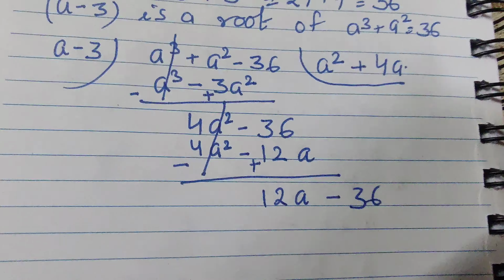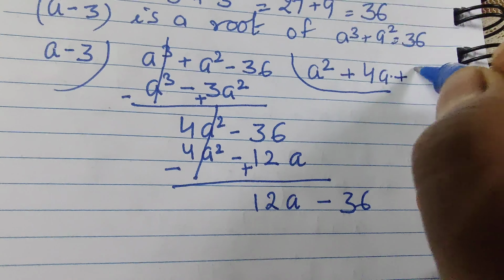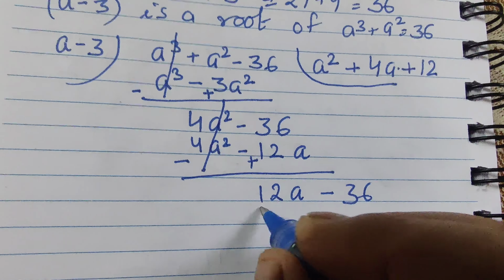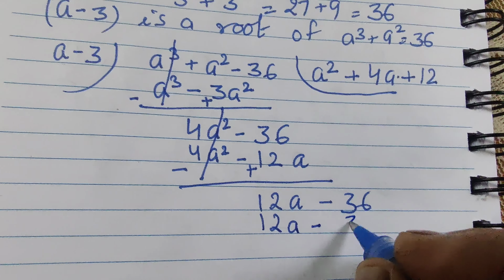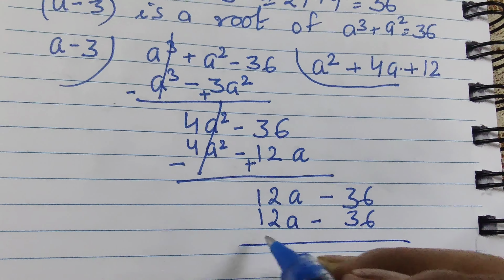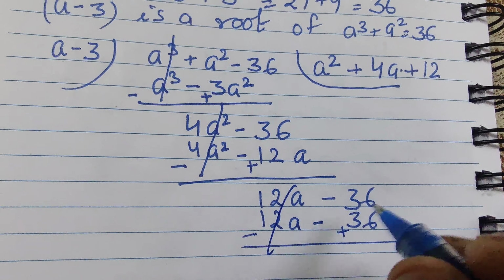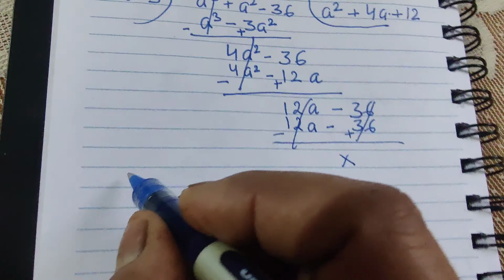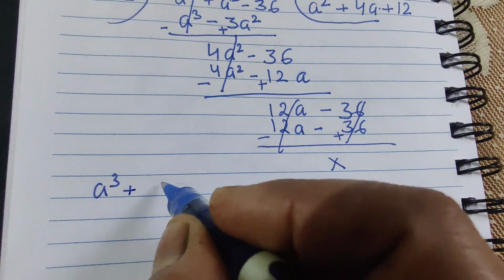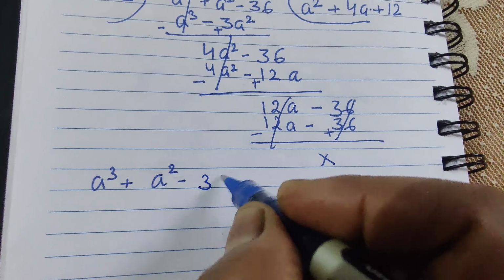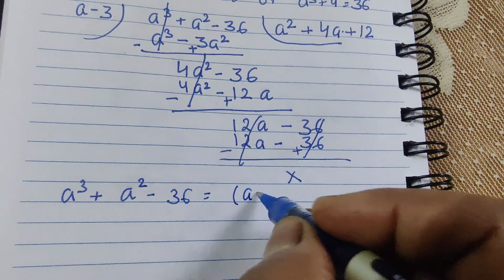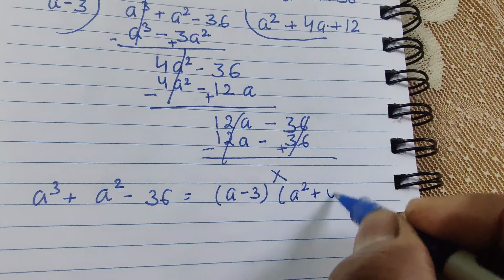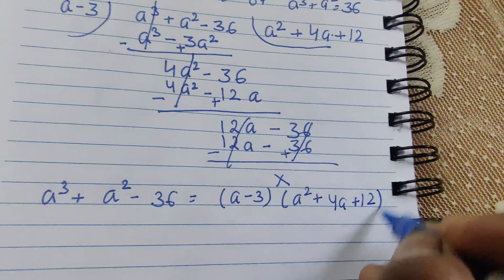Next we have to multiply by 12 for completing the division. 12 into a, 12a minus 36, subtract, we get remainder equal to 0. Therefore a cube plus a square minus 36 equals a minus 3 into a square plus 4a plus 12.